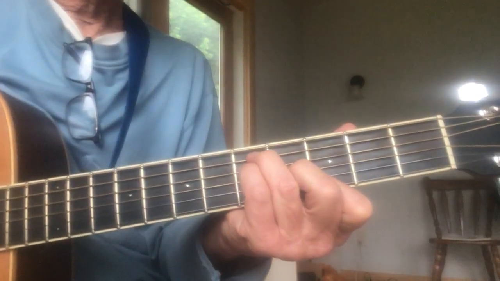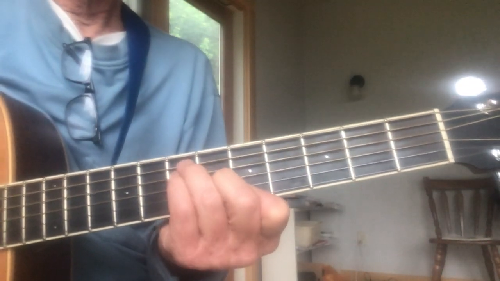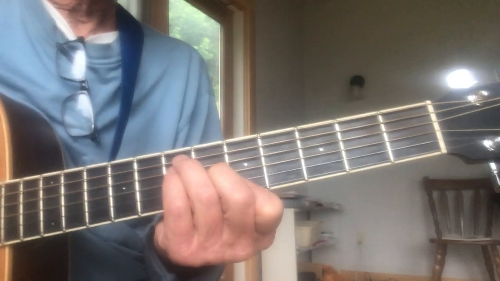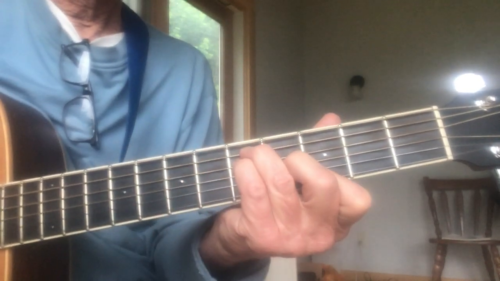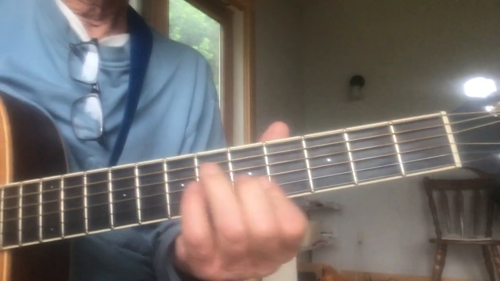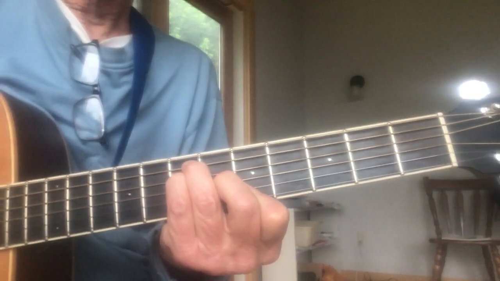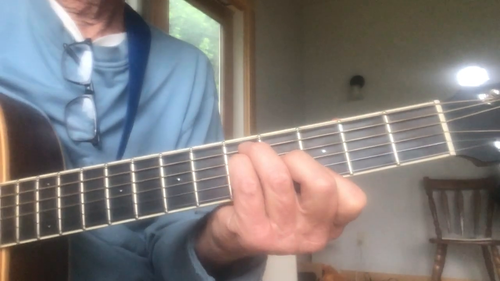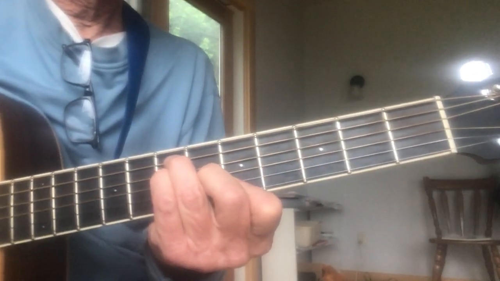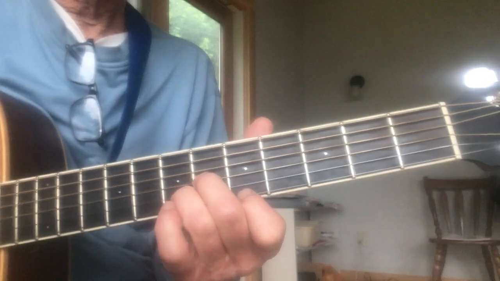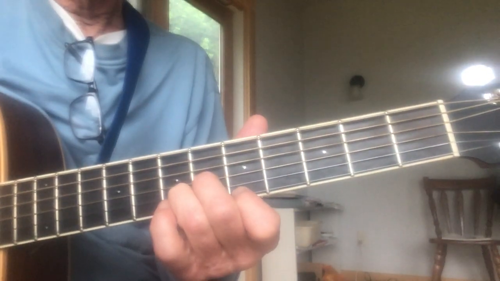And then you move it 2 more frets, you get an A. Here's your A with an F shape on the 5th fret, then a G, an F shape on the 2nd fret. And then I was just doing the D minor shape in those same 2 positions.